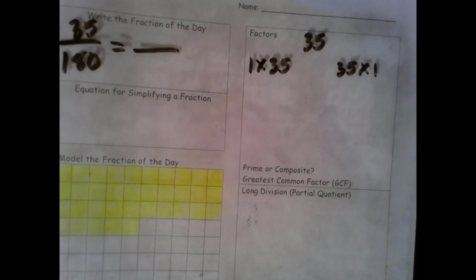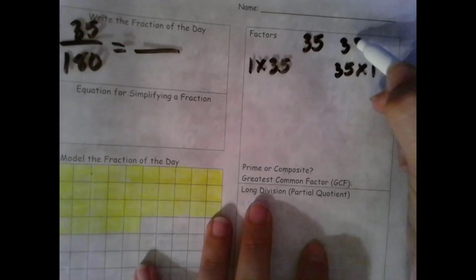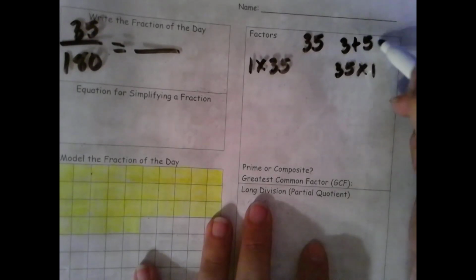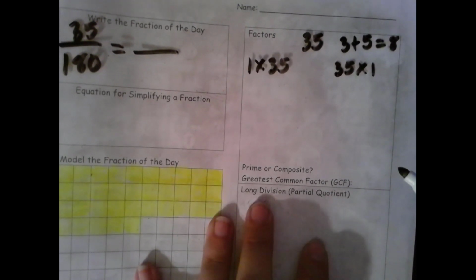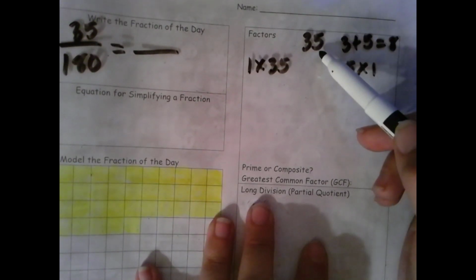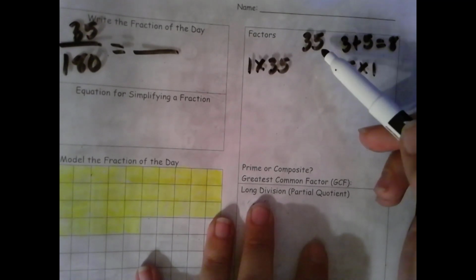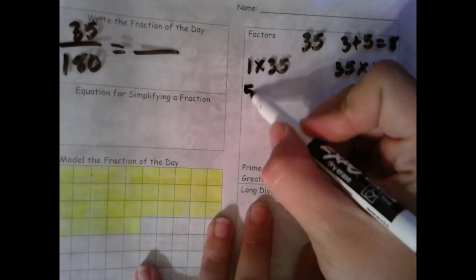So the next odd number after 1 is 3. The rule for 3 is that we add the digits together. 3 plus 5 is 8. 8 is not a multiple of 3, so 3 is not a factor. The next odd number is 5. The rule for 5 is that it ends in a 0 or 5. It ends in a 5, so 5 is a factor.